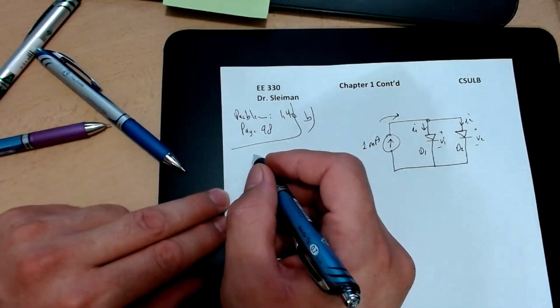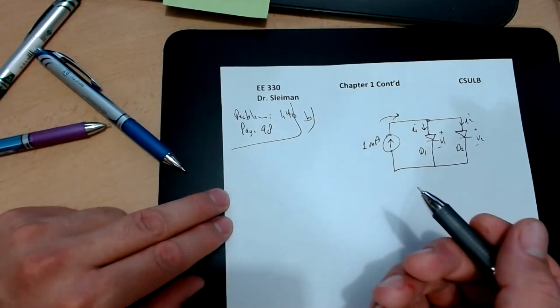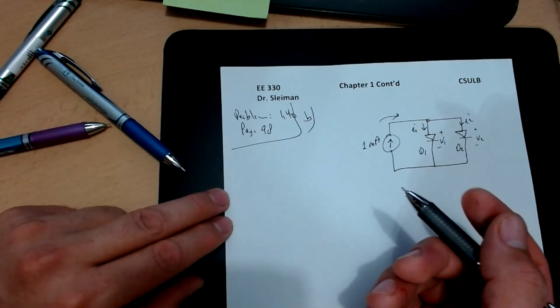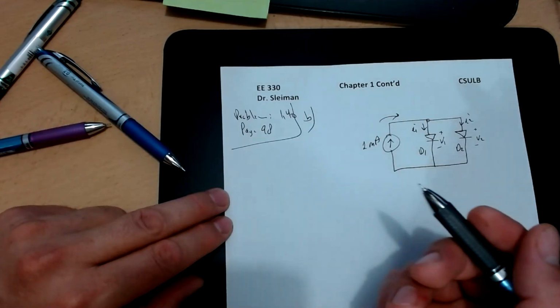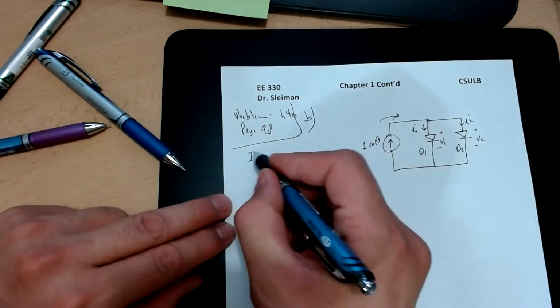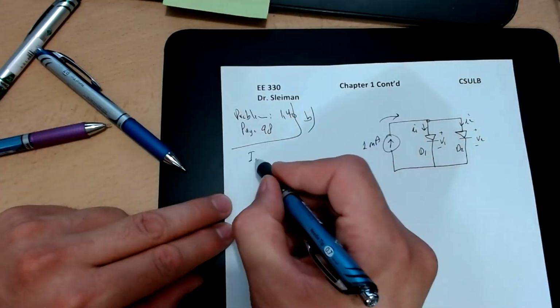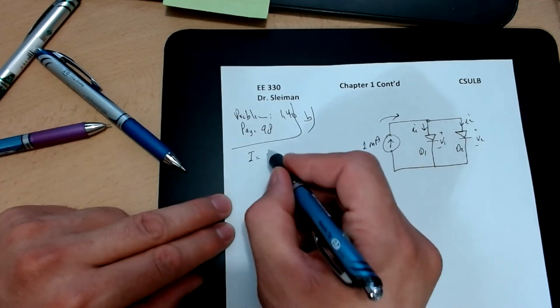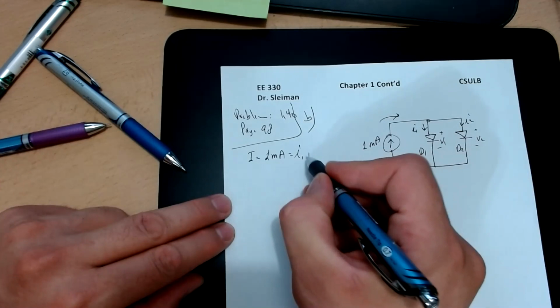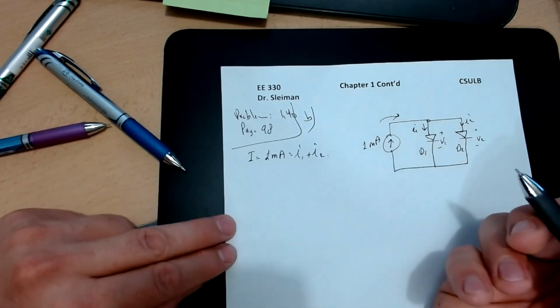We need to find the common voltage and also the currents. So I1 is different from I2, and I main, which is equal to 1 milliamp, is equal to I1 plus I2.